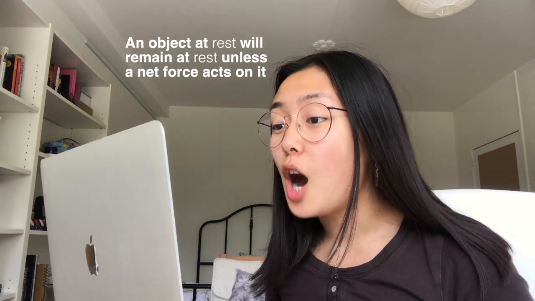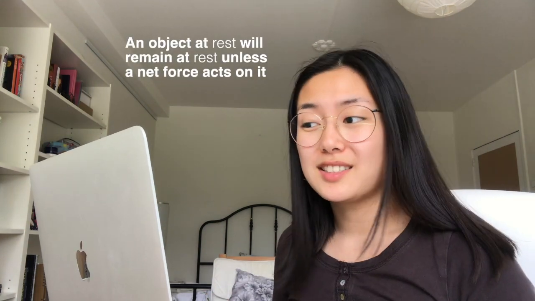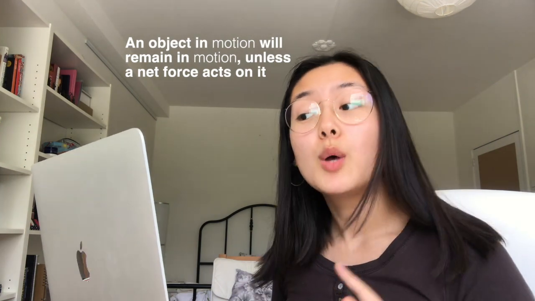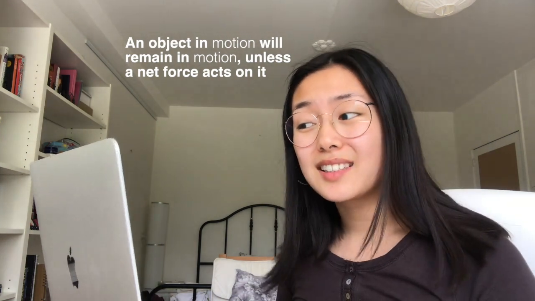This study tip is based off of Newton's first law of motion, which states: an object at rest will remain at rest until a net force acts on it, and an object in motion will remain in motion unless a net force acts on it. I apply this law of motion to studying, because basically all you need is just one really big push to keep it moving, and then you'll stay moving.